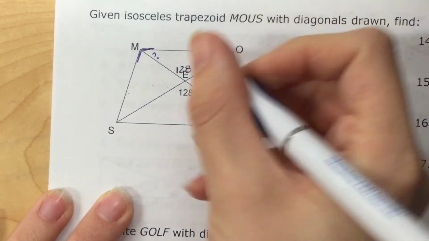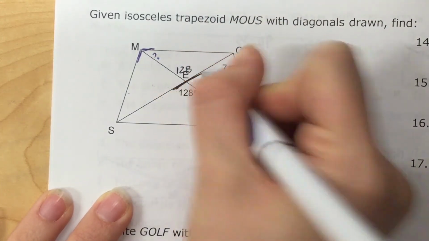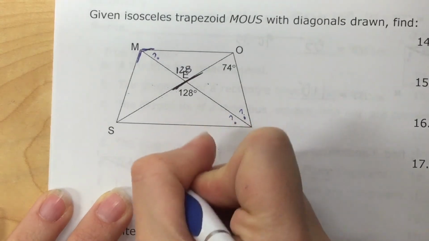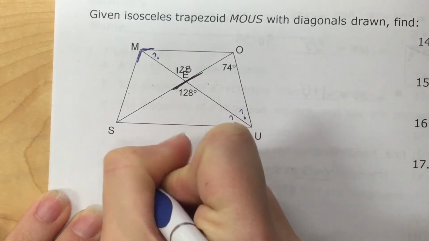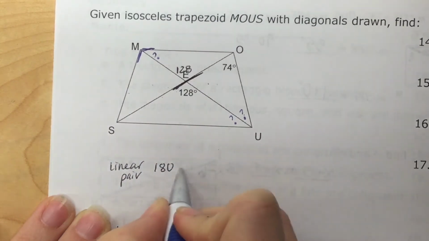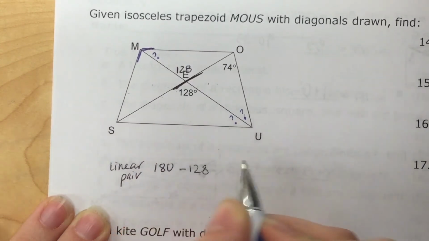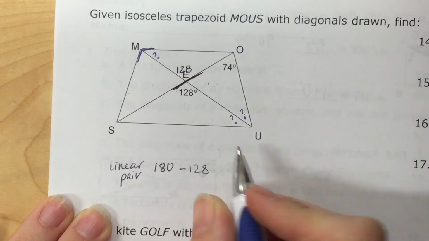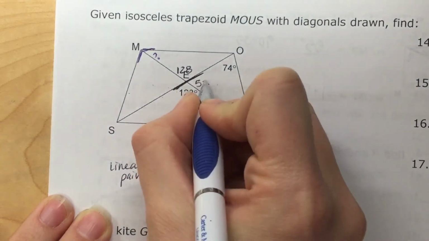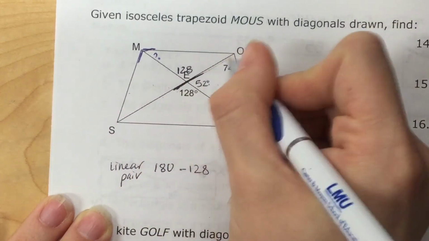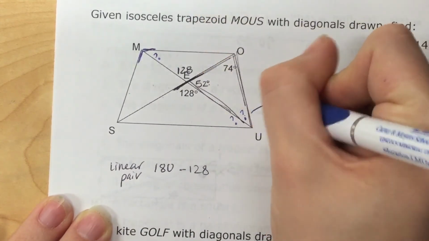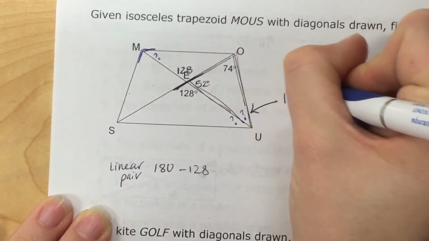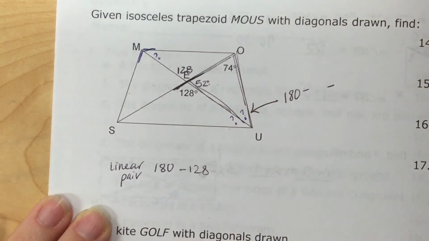I can find this other angle because I've got a linear pair right here. So if I do 180, and I'm making this note, linear pair, making sure you can see that, 180 minus 128, that's going to give me, I think, 52 right here in the corner. So now you've got a triangle. That should help you figure out this last angle down here, 180 minus your 2 angles.